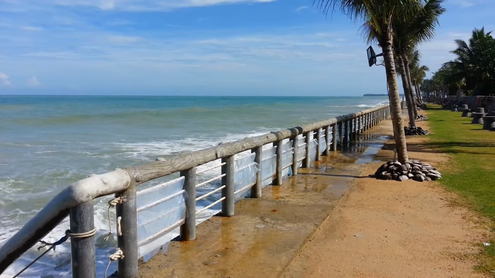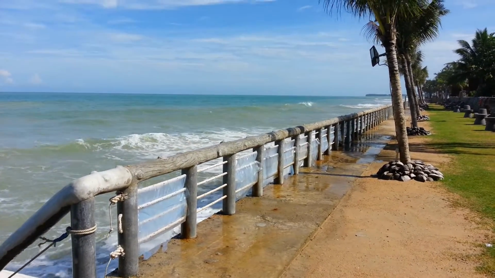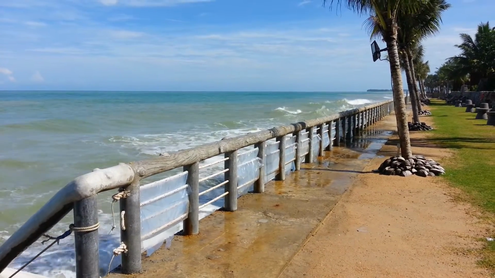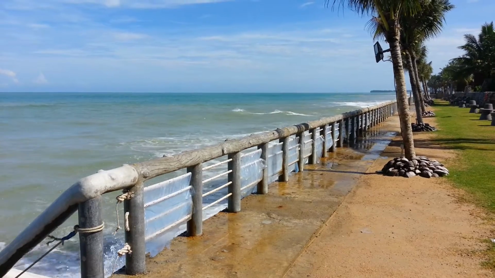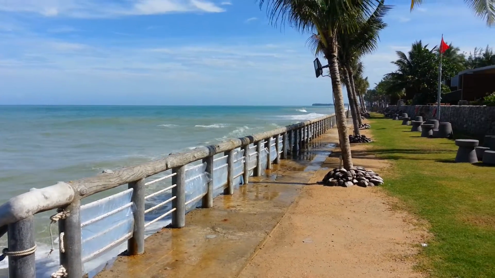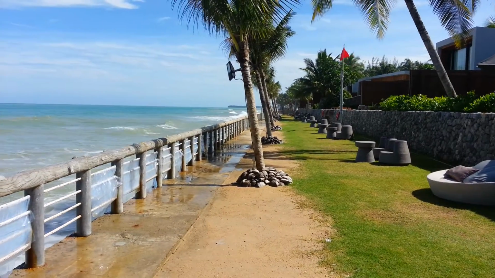So actually, the coastal protection measure is causing an increased amount of erosion right at the location where it is supposed to be protecting. Now, let me see if I can get it over there.